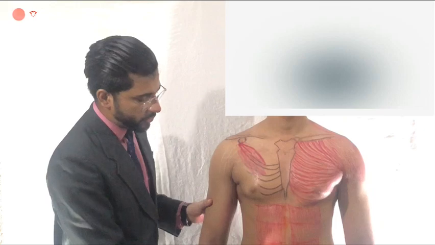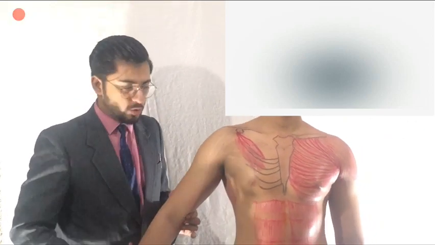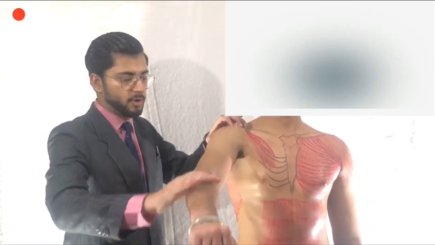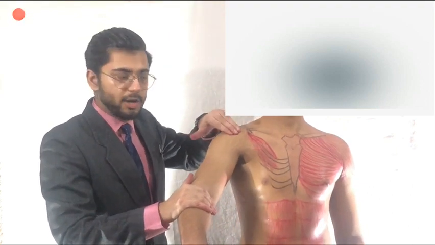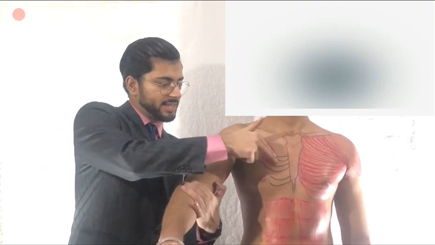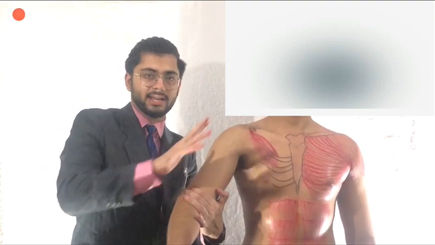If you take it forward and hold it, the major action will be of the deltoid, but this is also acting. Take it up and you can easily see the pectoralis major acting.